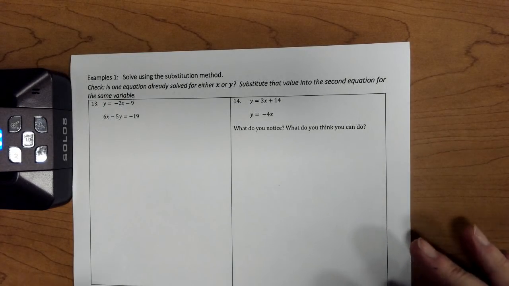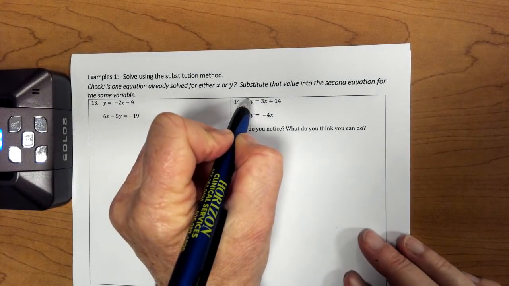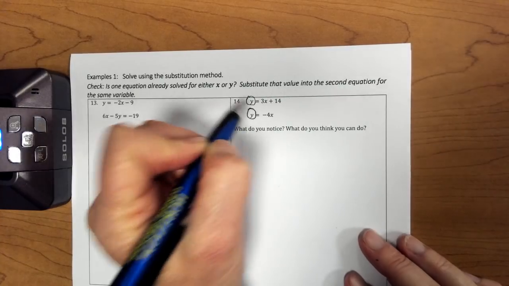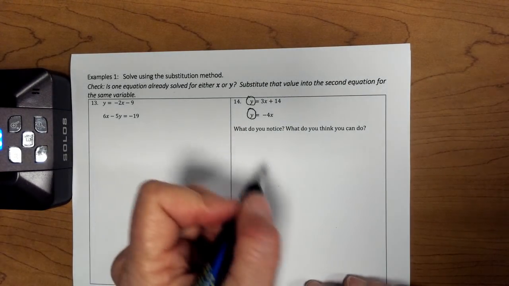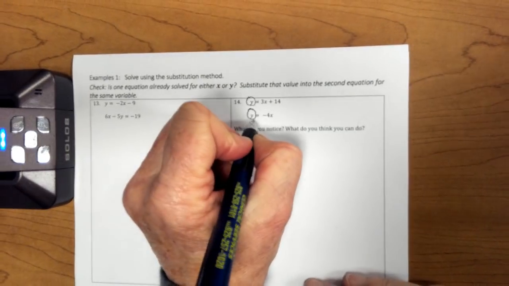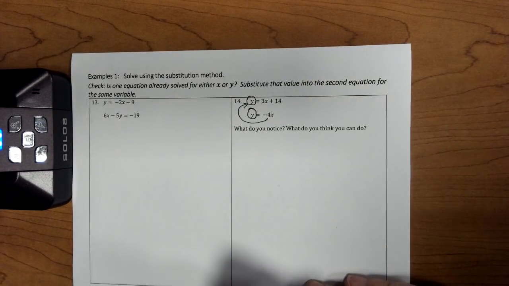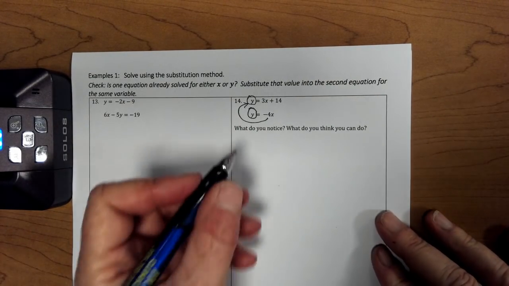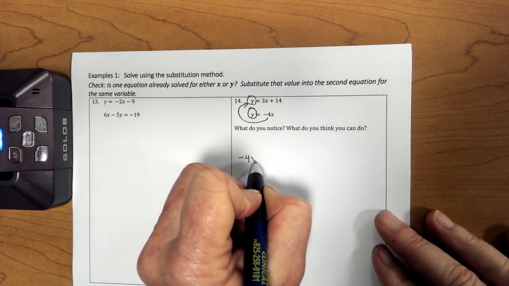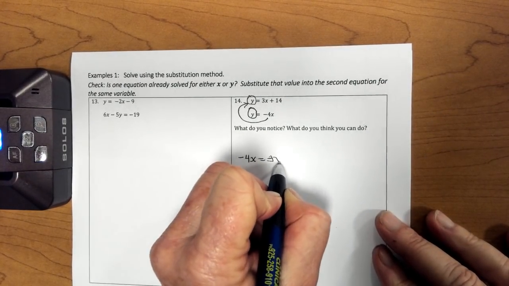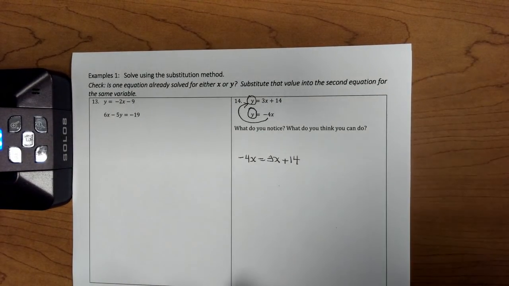In problem 14 we notice that I have two equations, and we commented today, they are both equal to y. Therefore, if both equations are equal to y, I could substitute this right in there. In other words, both expressions are going to be equal to each other. So I'm going to write them as follows: negative 4x is equal to 3x plus 14. Now I'm going to continue to solve for x.